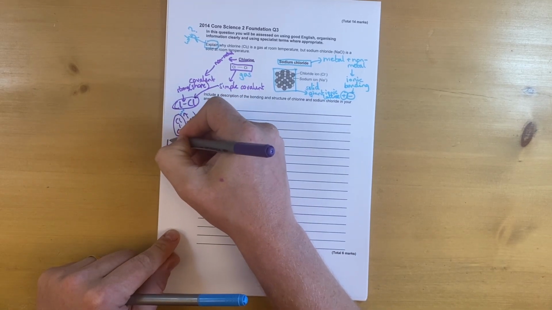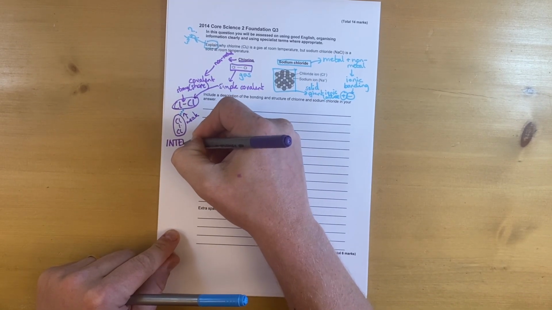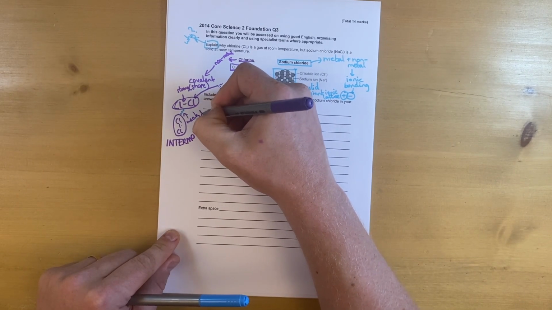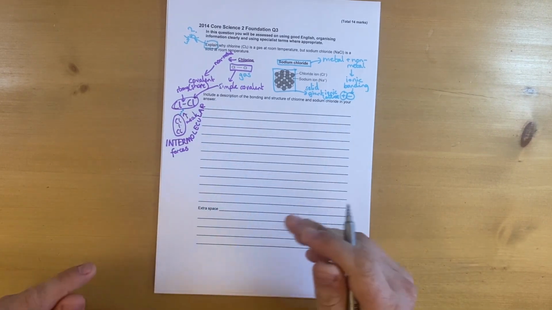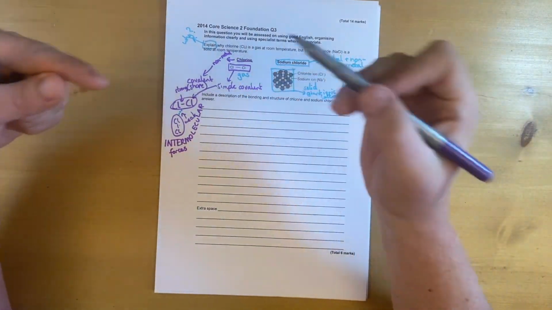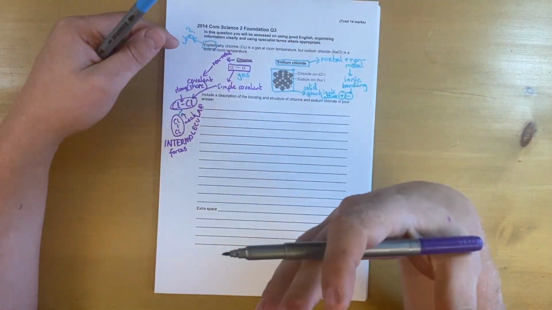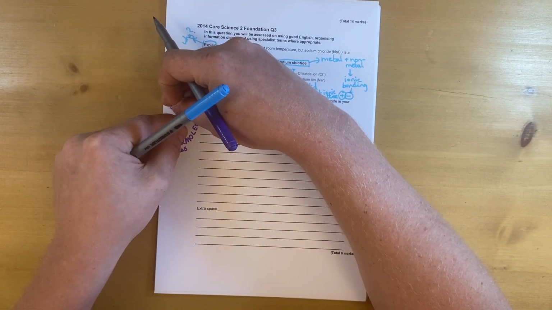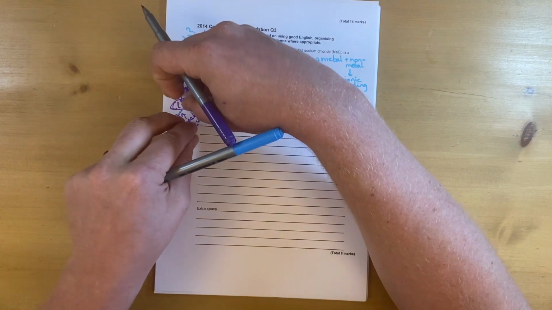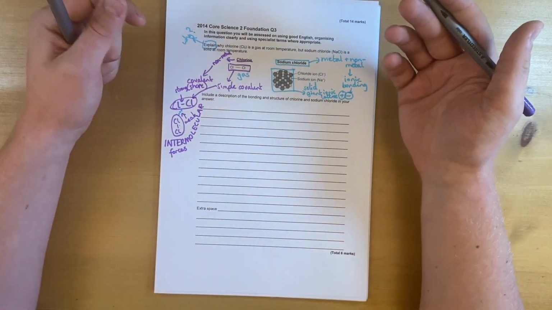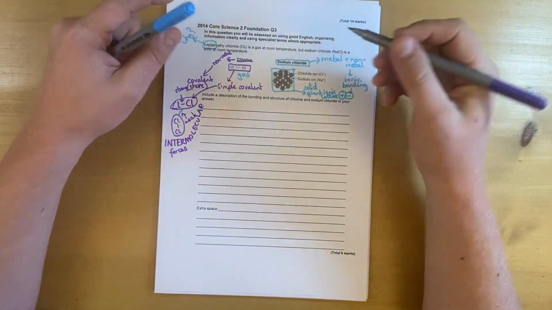I'm going to write this really clearly. This is one of those key words that shows the examiner you really know what's going on. We've got strong covalent bonds, but these weak intermolecular forces. And because they're weak, it doesn't take much energy to break them apart. So you're not going to break up the chlorine atoms, but those chlorine Cl2 molecules are going to be easily broken apart. And that's why it is a gas at room temperature.